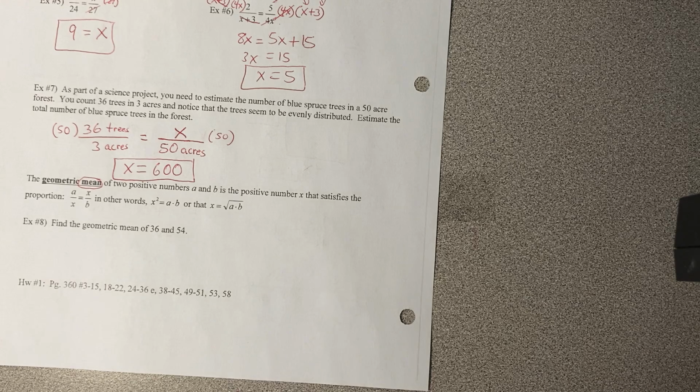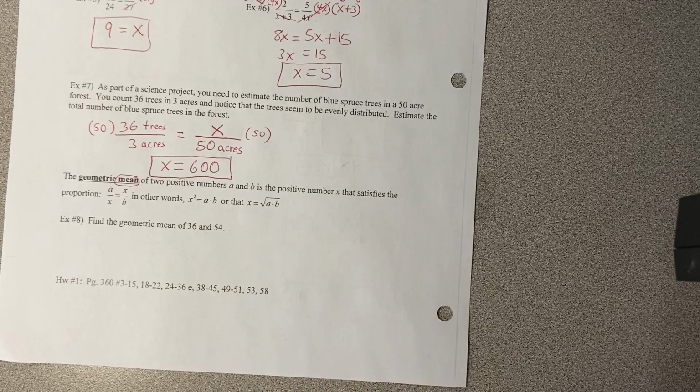Okay. So arithmetic mean is adding the numbers up and dividing by what? How many there are, right? It's the average. Add them up, divide by how many there are. That's the mean that we know about. But that's not the only way to find the average of numbers. There's also a geometric mean.